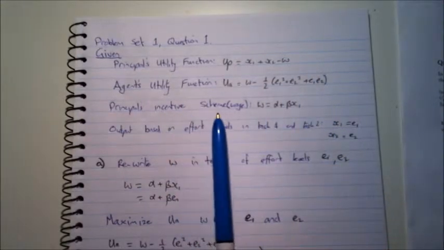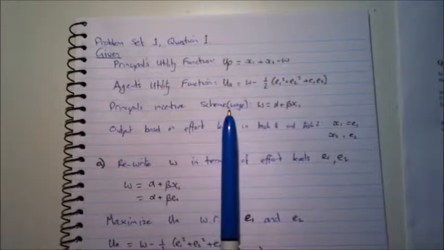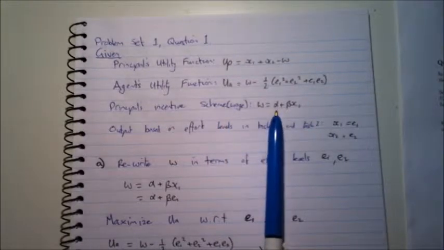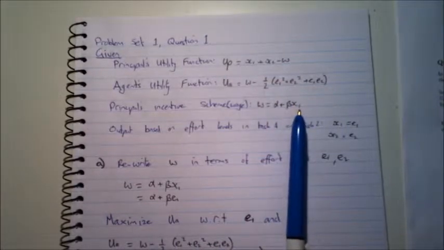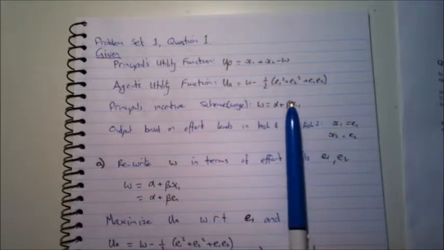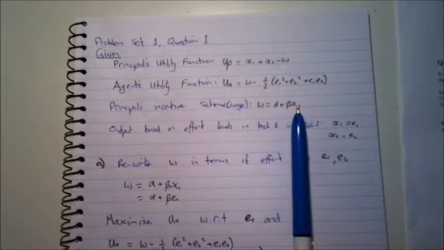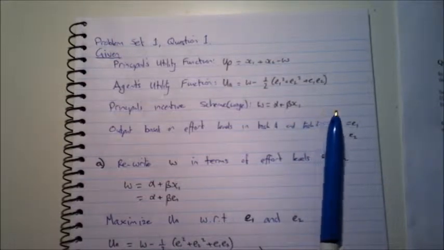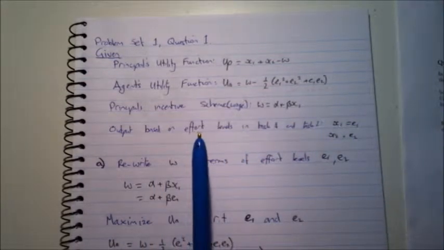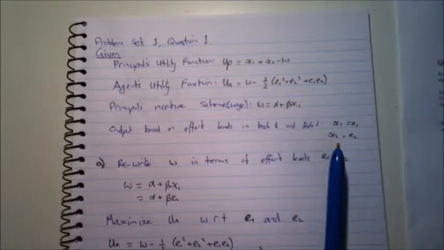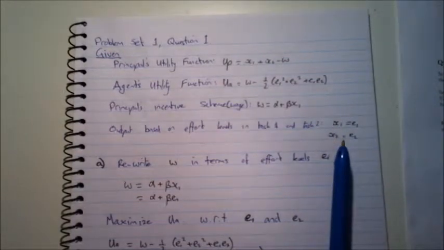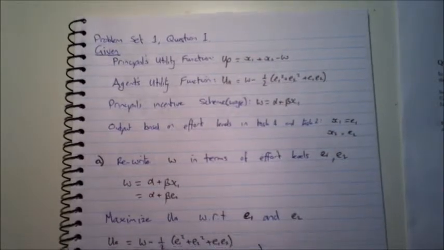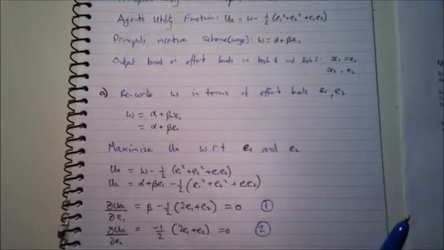The principal's incentive scheme, another way of saying the wage paid to the agent, is equal to some alpha plus beta x1, where again x1 is the output of the agent. You'll notice that it is only dependent on task 1 and independent of task 2. The output based on the effort levels in task 1 and task 2 is simply linear, where the output for task 1 is equal to the effort put in, and the output for task 2 is equal to the effort put in. So moving on to the question 1a.